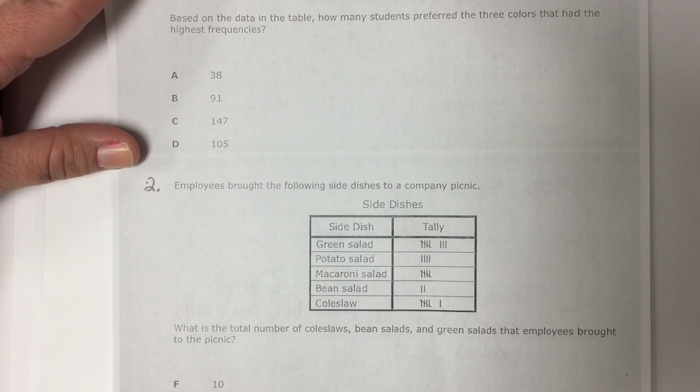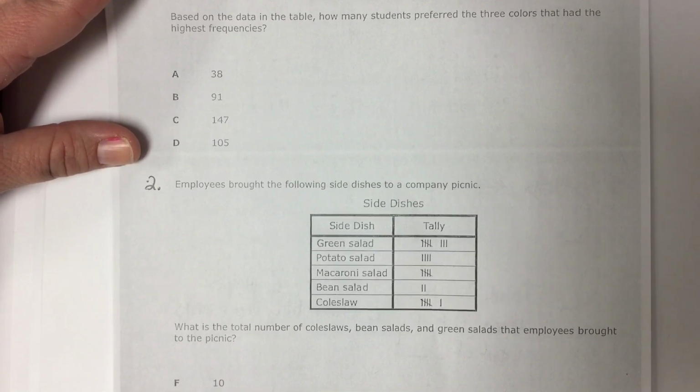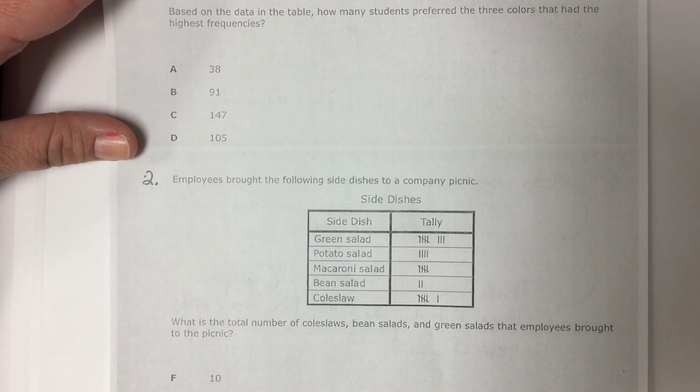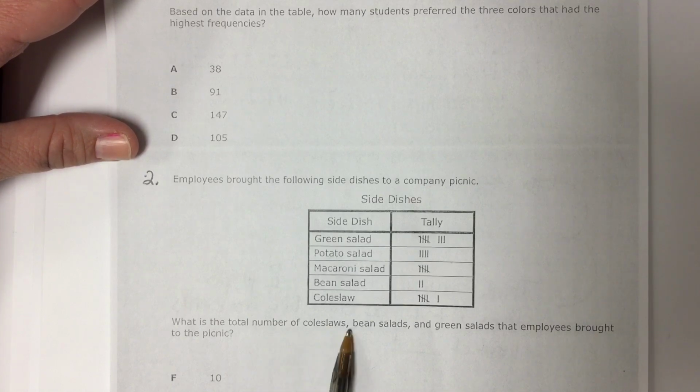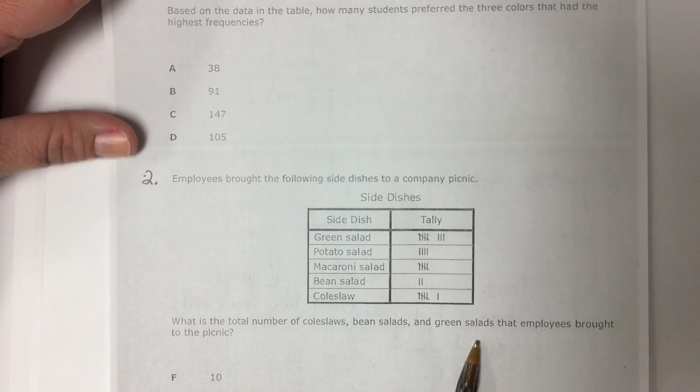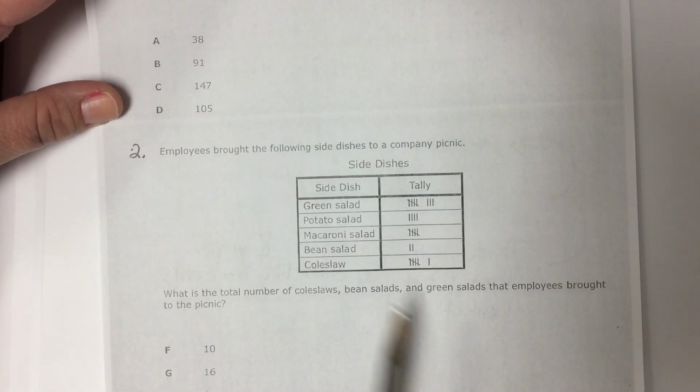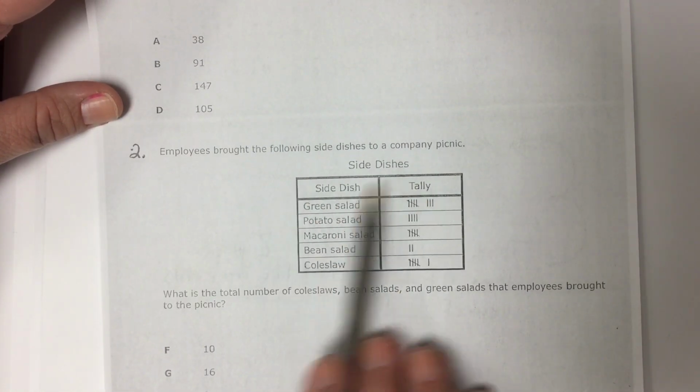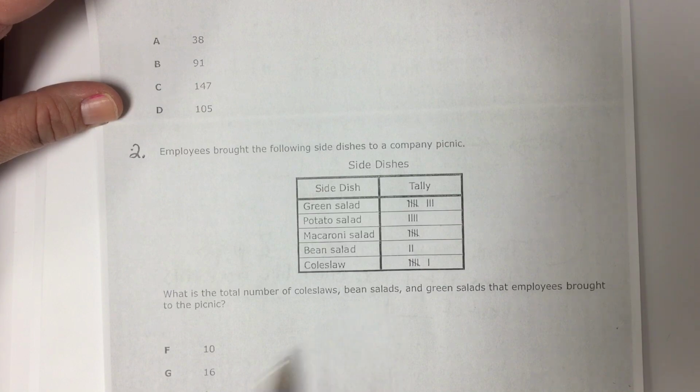On the second one, it says, which is the total number of coleslaw, bean salads, and green salads that employees brought to the picnic. So you're only looking at the 3 things that they're asking you about and finding the total of those 3, okay? So that's frequency tables, and then you got the dot plots, okay?